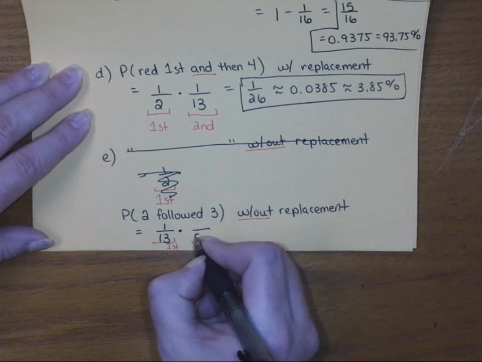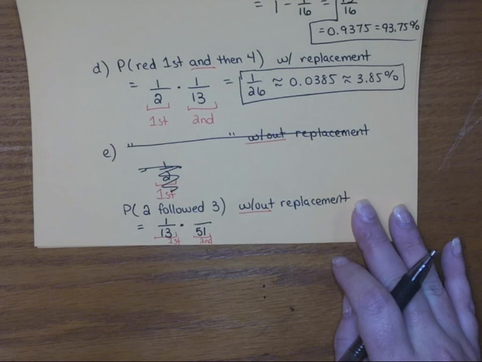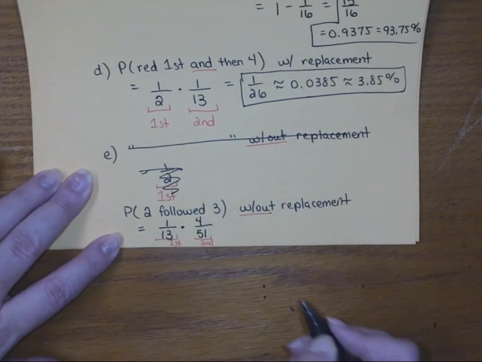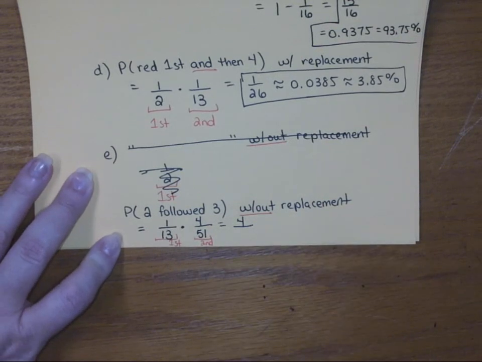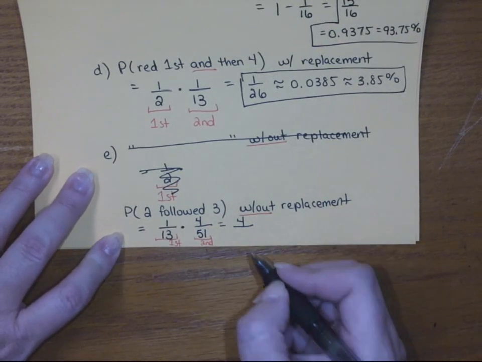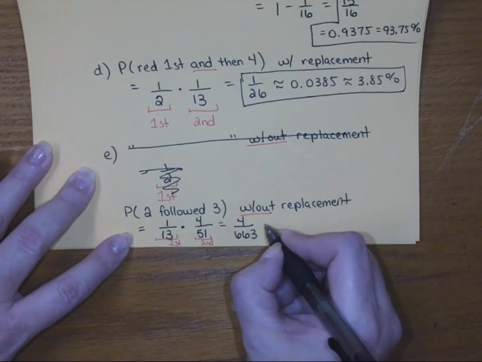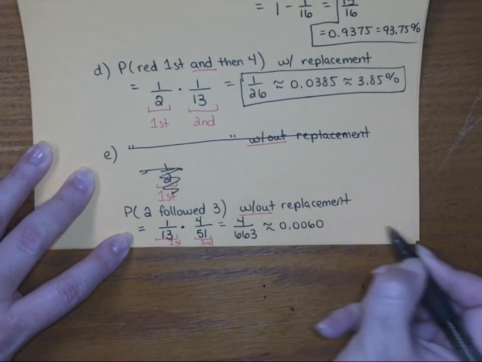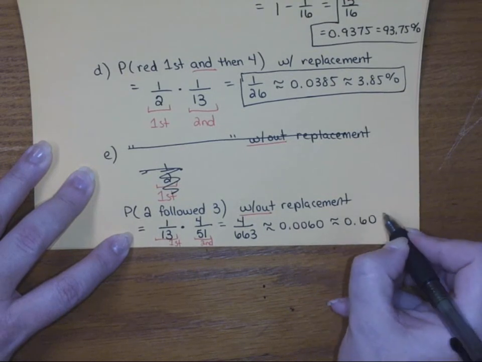So notice we only have 51 cards left because we took one of the cards away. But we still have 4 3s left. So I know that's a little strange. But we end up getting 4 over 663. And if you divide that out, you're going to get 0.0060 or about 0.60%.